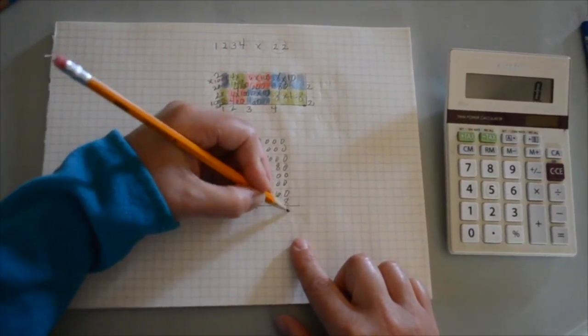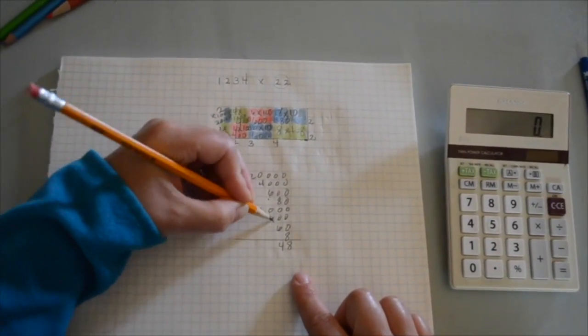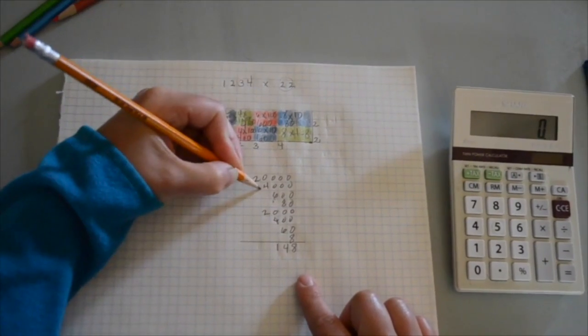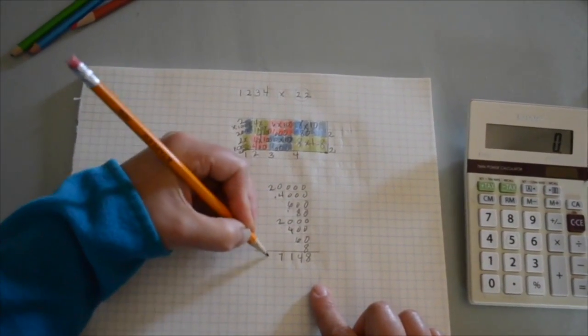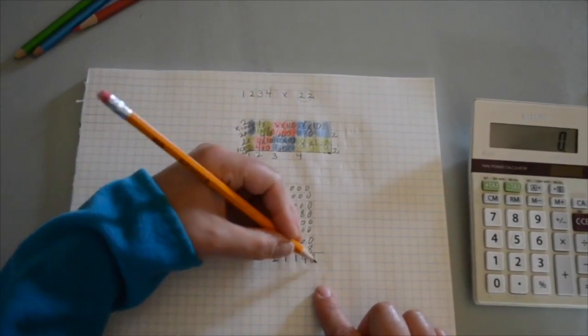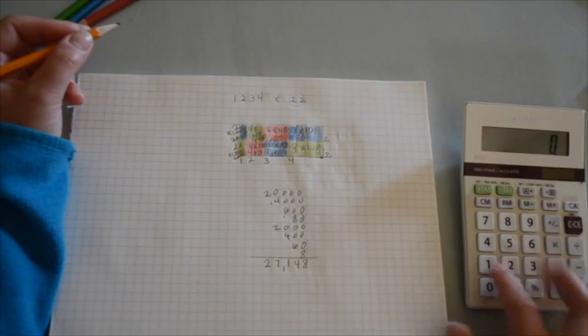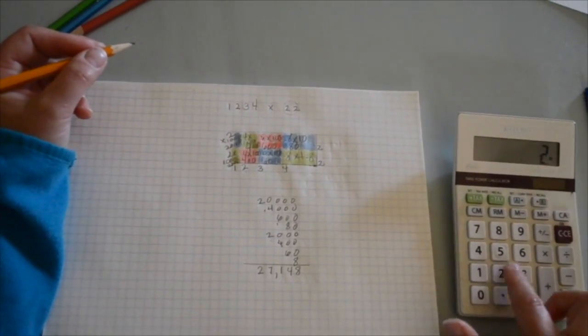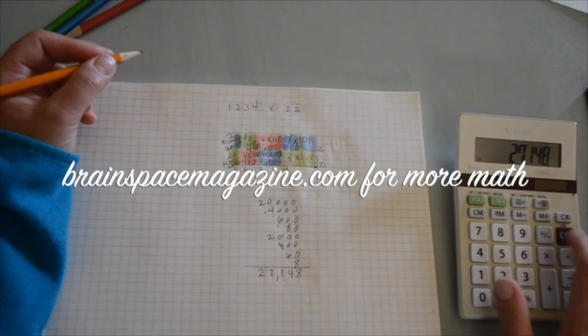So in this column we have 8. 8 and 6 is 14. Carry up the 1. 6 and 4 plus 1 is 11. And then we have 4 and 2 and 1, which is 7. And then 2. So we have 1, 2, 3, 27,148. Let's see if we're right. 1,234 times 22 equals 27,148. Yay, got it right.